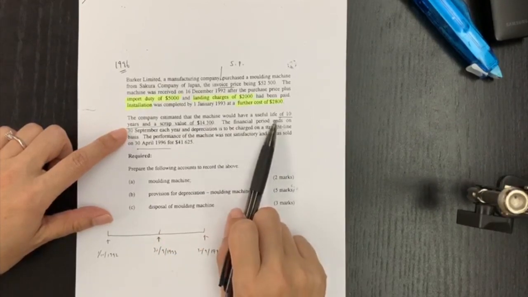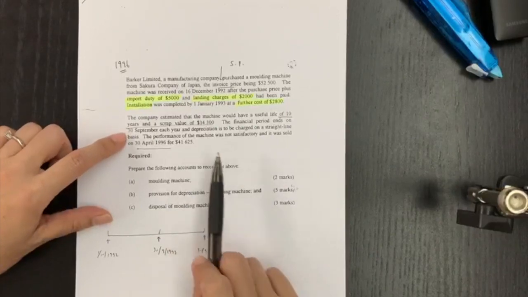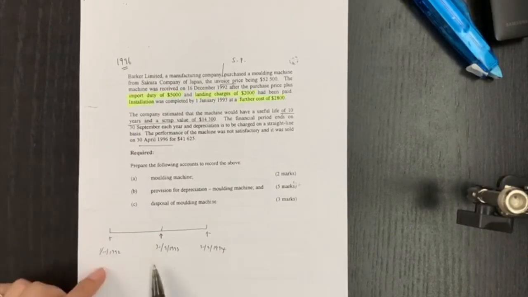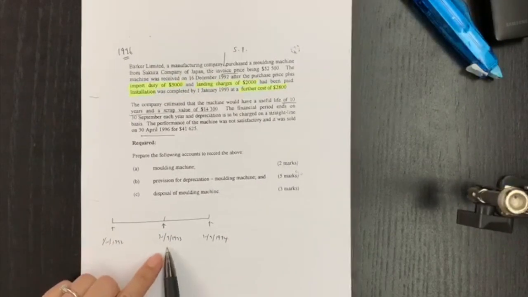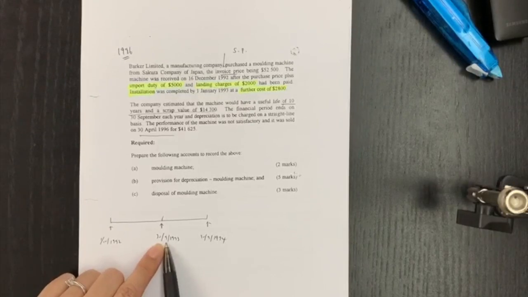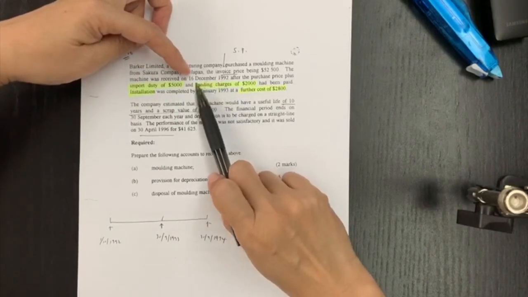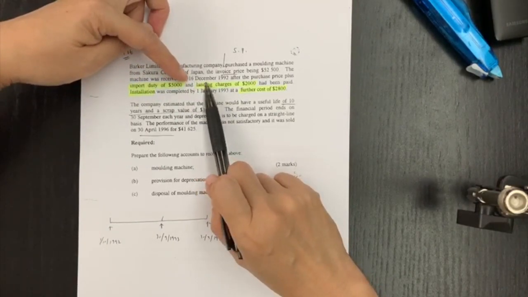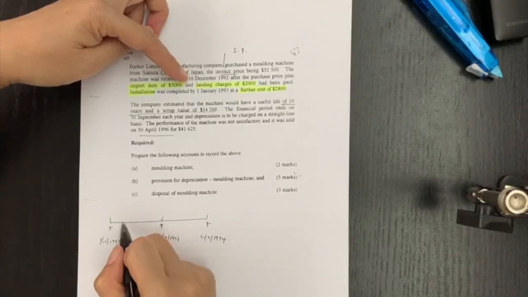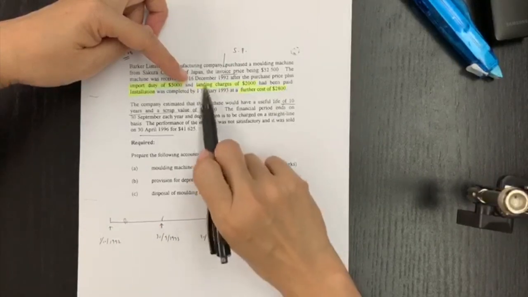So that means this is using the straight line method to provide that. All right, and here is the timeline. This is year 1, so the financial year ends on 30th of September, and then this is year 2. But the machine was received on 16th of December. So here is 16th of December, we received that.